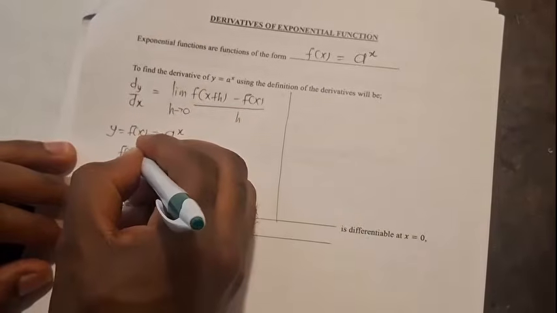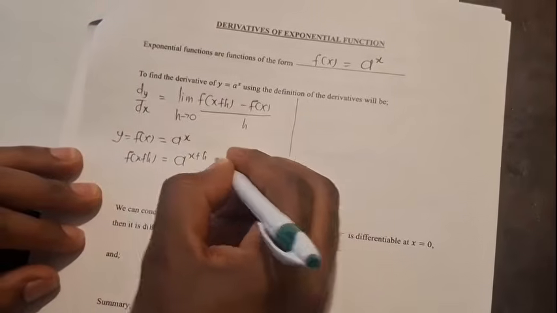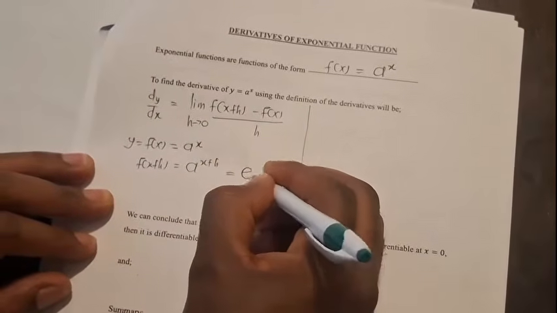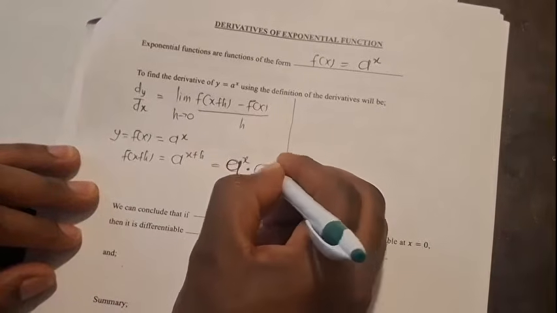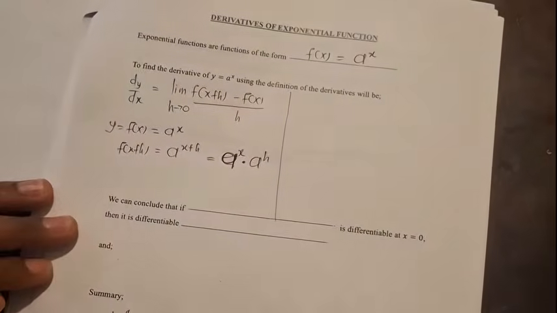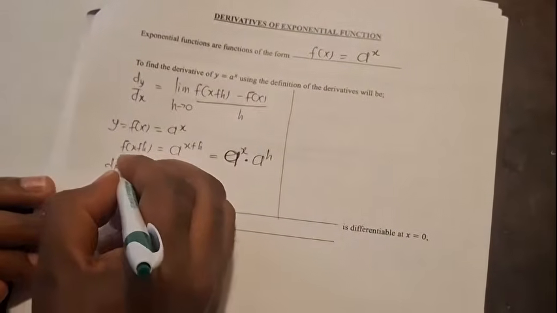Then f of x plus h will be equal to a exponent x plus h, which is a exponent x times a exponent h. So we can substitute this into our derivative.